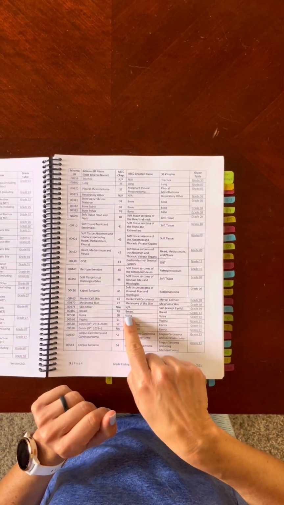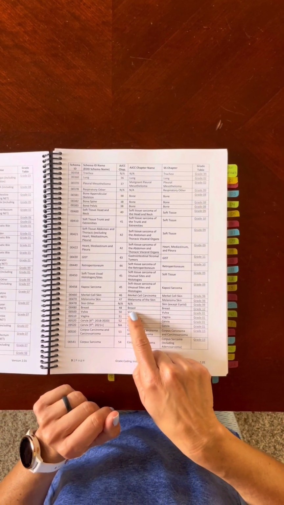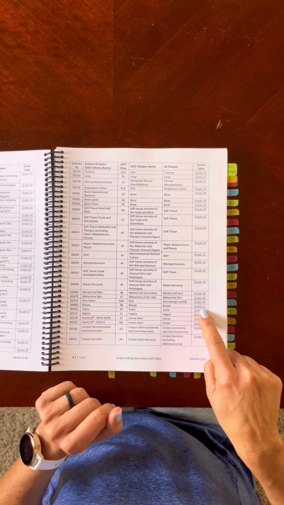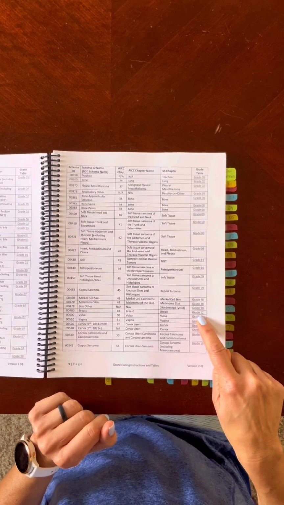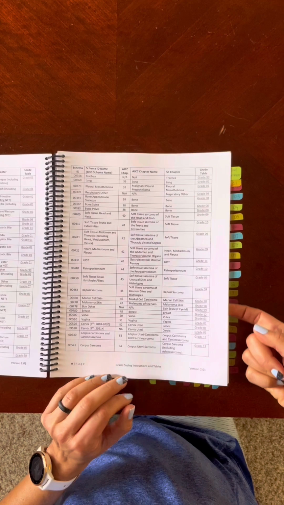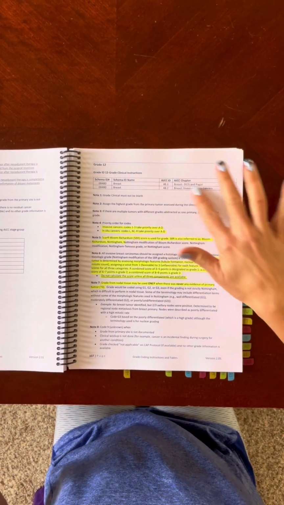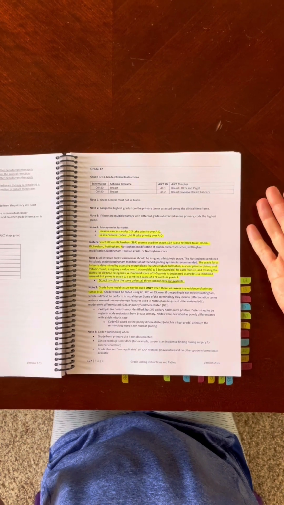So breast is the 48th chapter in the AJCC manual. And then we go over here to the grade table, and it's grade 12. So you would then go to your tab 12, and there you have your schema for the breast.